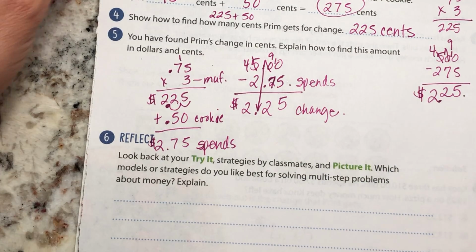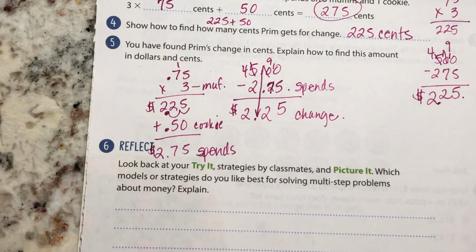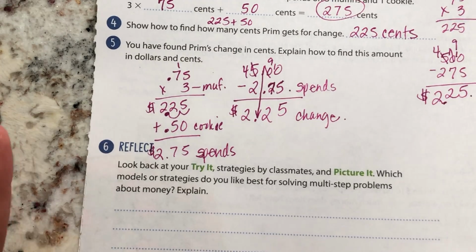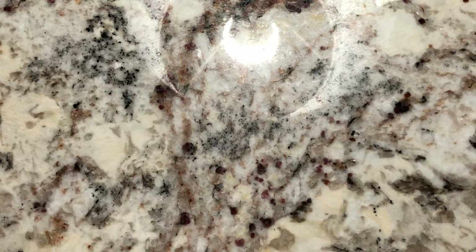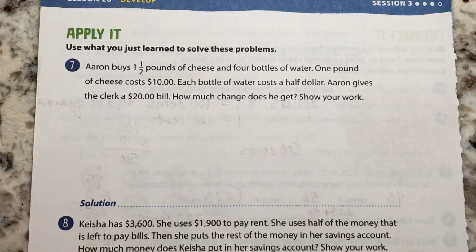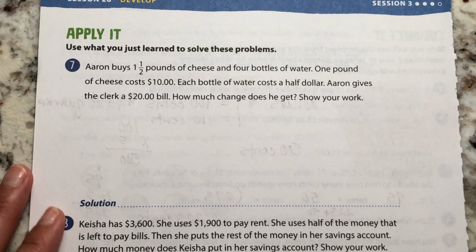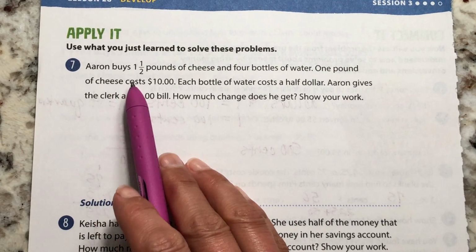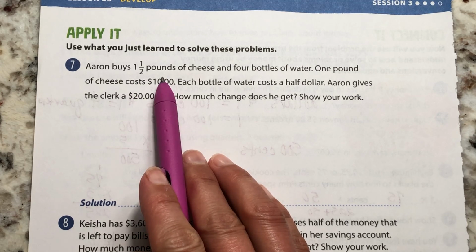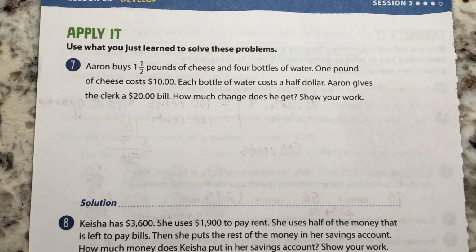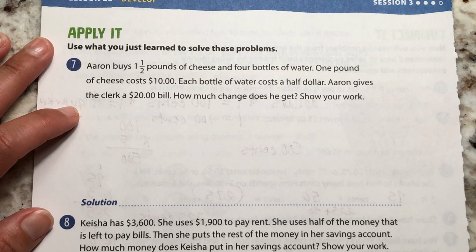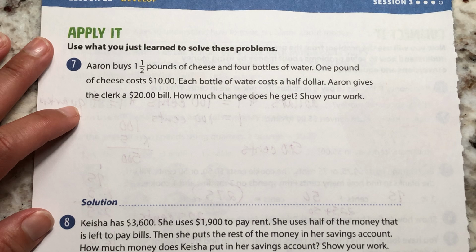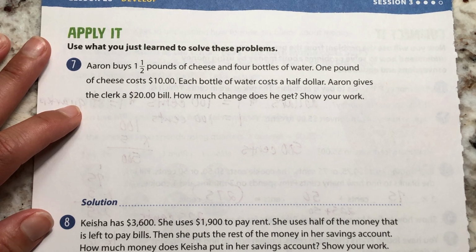So there are just a couple ways that you can look through this when you are working out your problems in your book, but we have a couple more that we can work out together before we get to your independent practice. So now I'm on page 592, and let's go over these together. Aaron buys 1.5 pounds of cheese and 4 bottles of water. 1 pound of cheese costs $10. Each bottle of water costs $0.50. Aaron gives the clerk a $20 bill. How much change does he get?